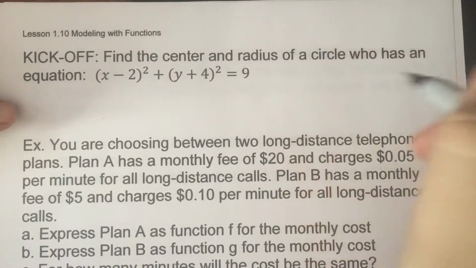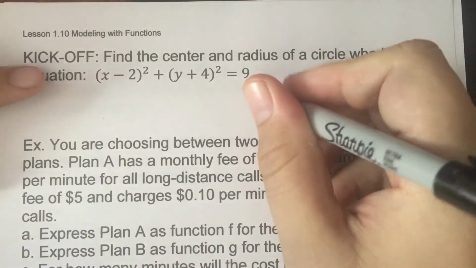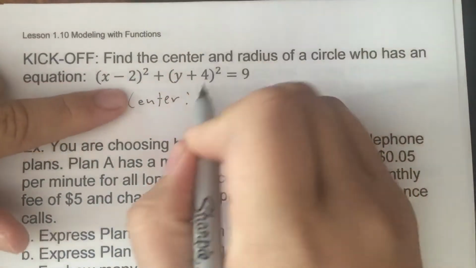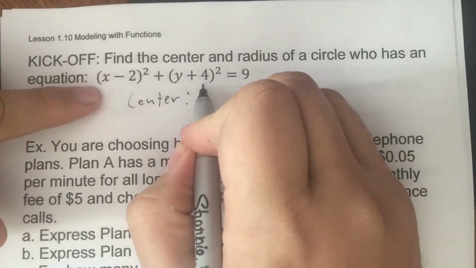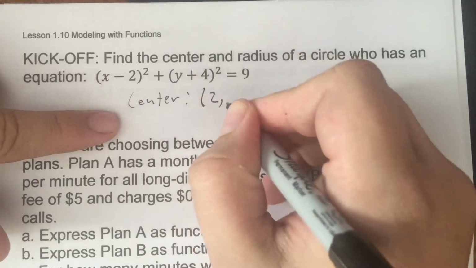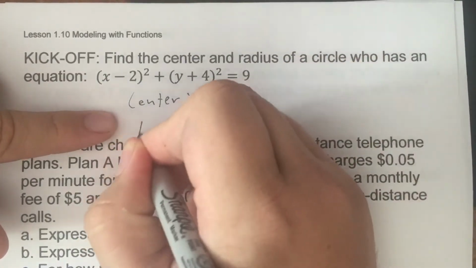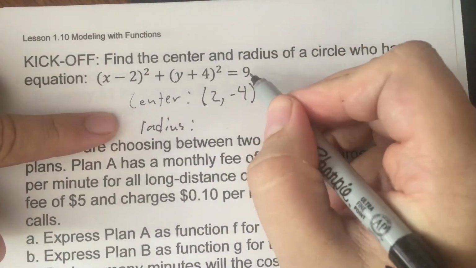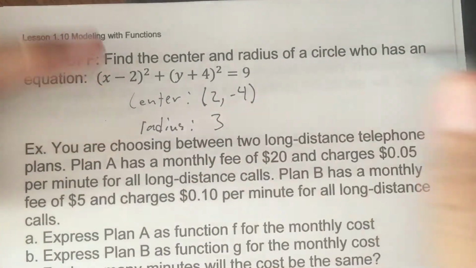So in this one, we're going to find the center and radius of this circle. So, center. Remember, it's always the opposite sign of what's inside. So the x is 2. The y would be -4. Radius. It is the square root of what it's equal to. So the square root of 9 would be 3, and that would be our radius.